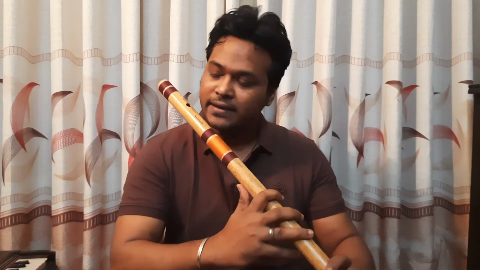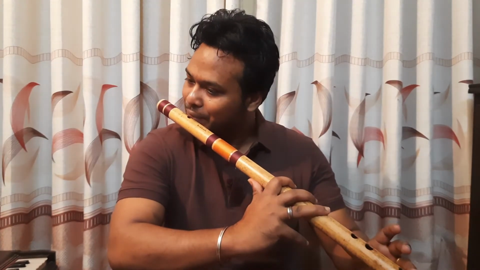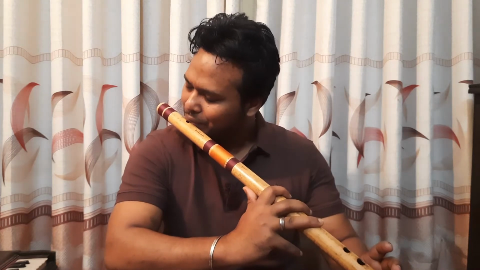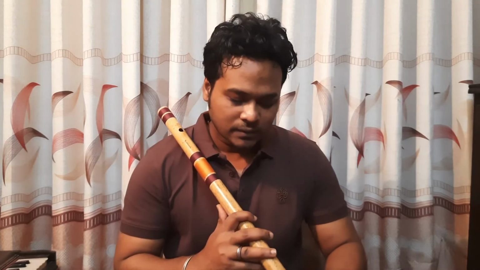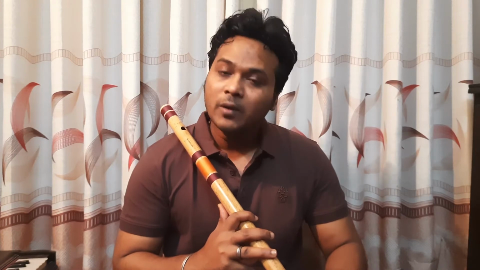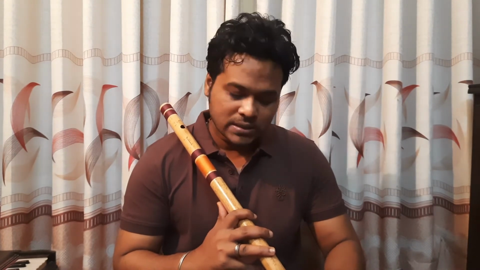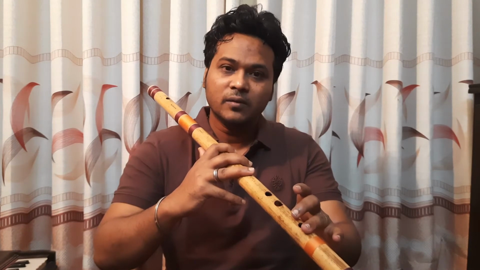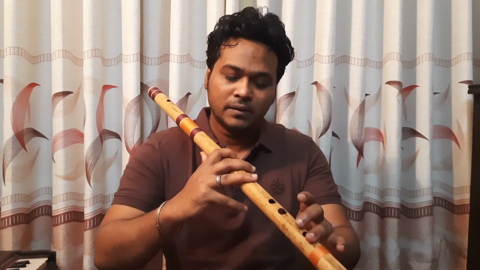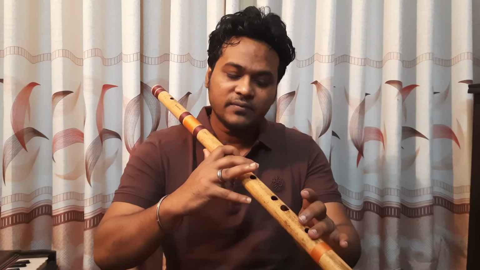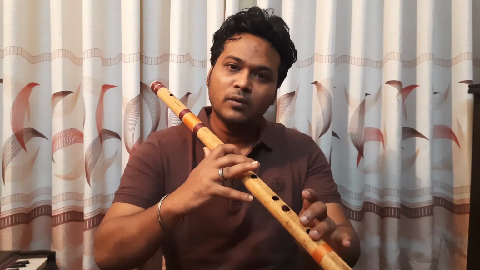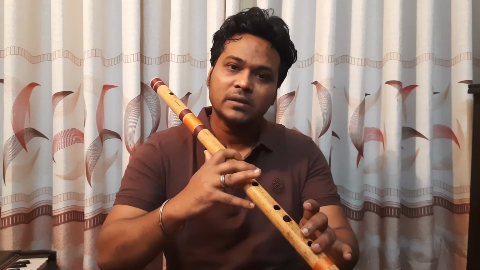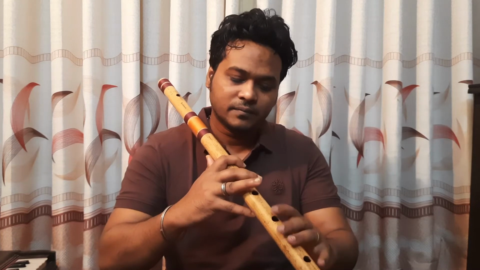I am showing this again. Sa. Then we will play Re, which is the finger position will be open. This finger will open and the flute will sound like Re and it will produce the frequency of Re.